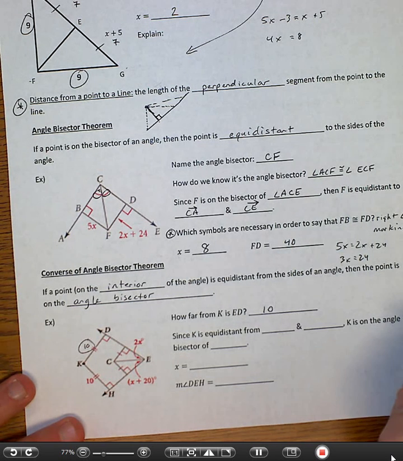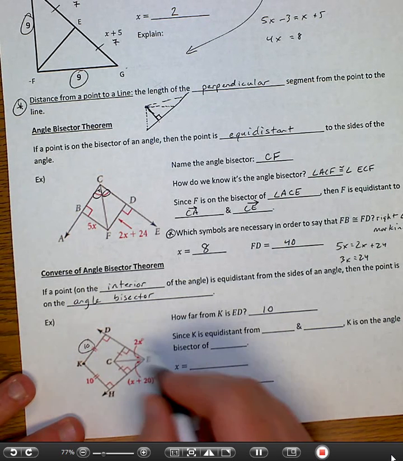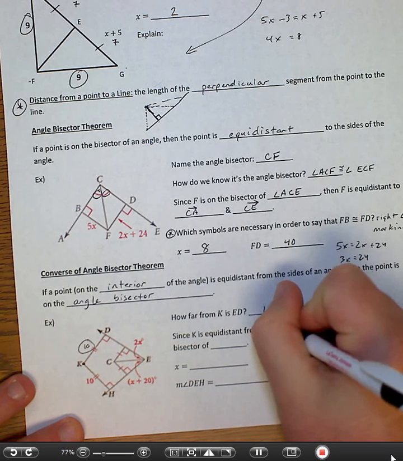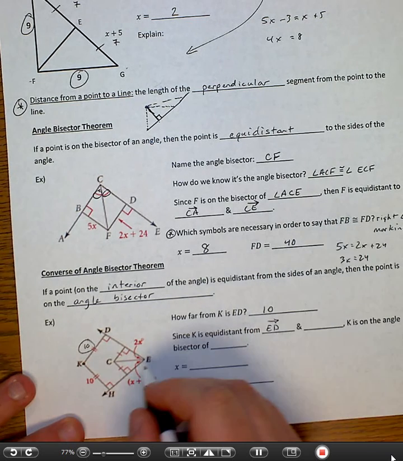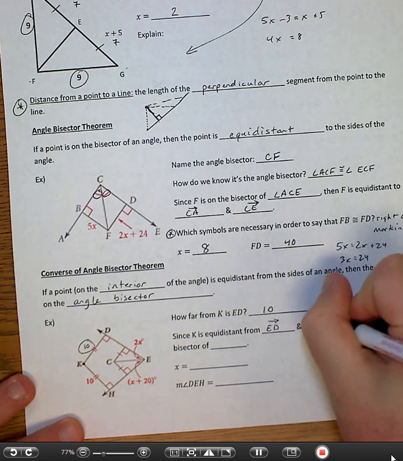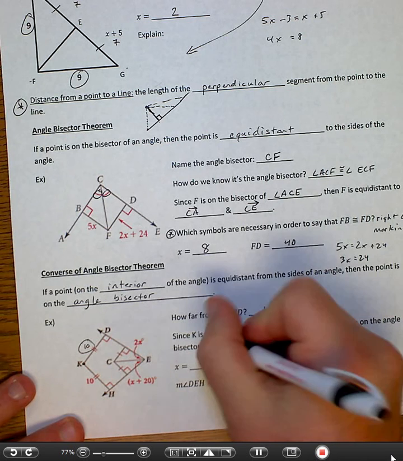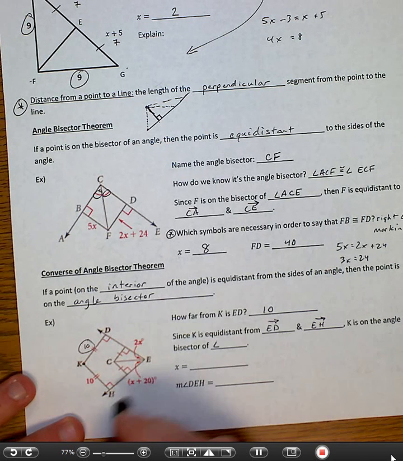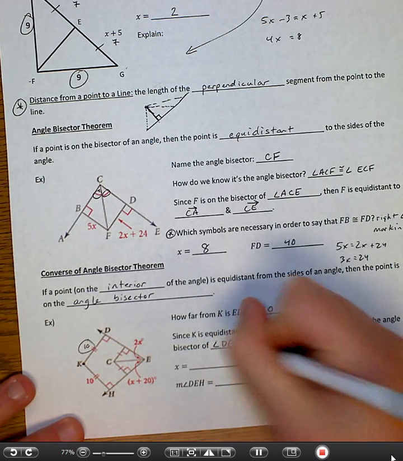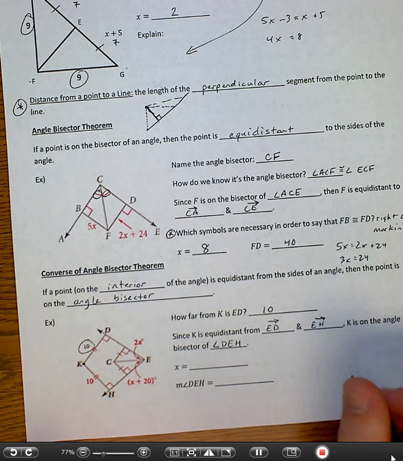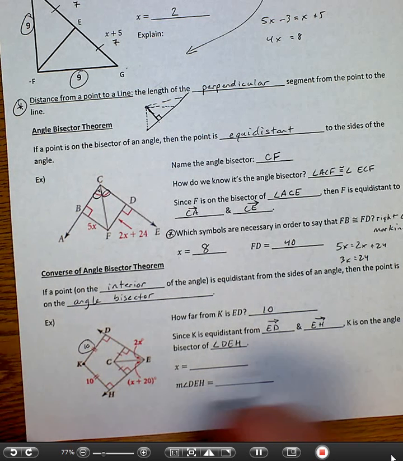Now I can say, since K is an equal distance from ray ED and ray EH, we can conclude that K is on the angle bisector of angle DEH, the angle that is getting bisected. Since it's on the angle bisector, we can solve.